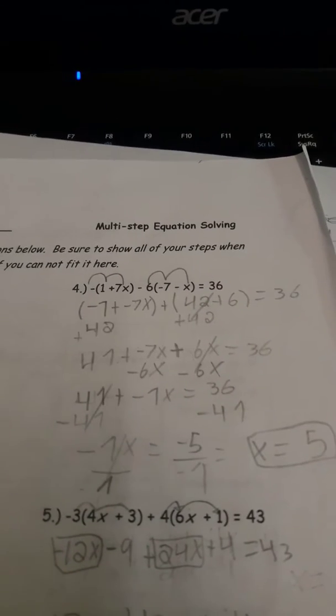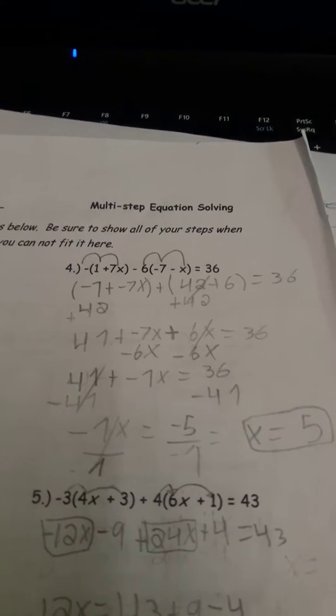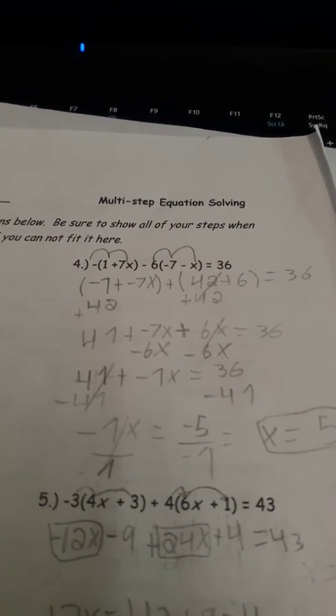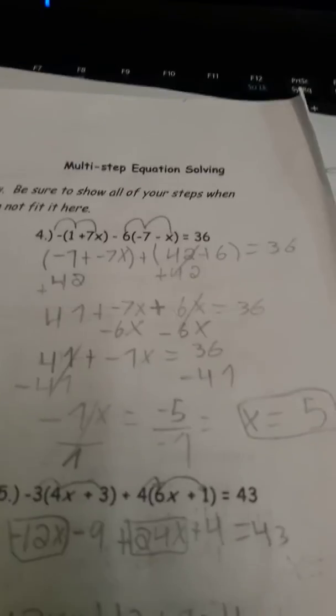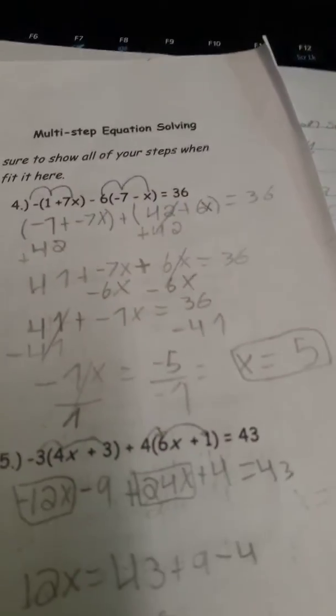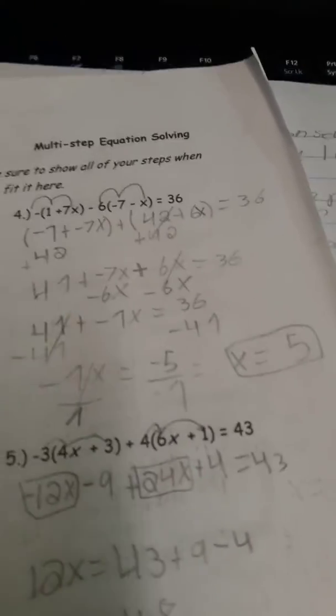Plus, bring this down. I did 6 times negative 7, and got 42. And then 6 times x, I got 6x. So 6x equals 36.